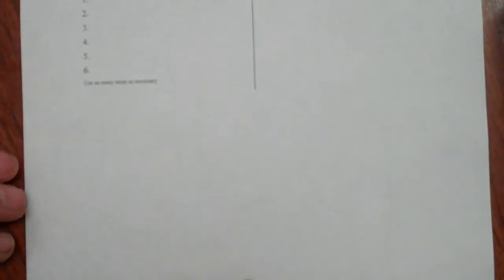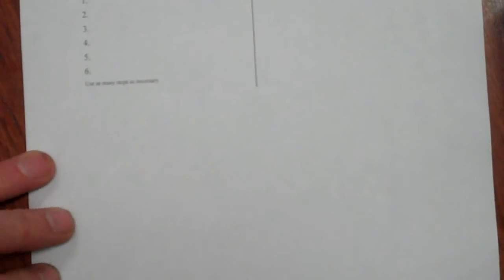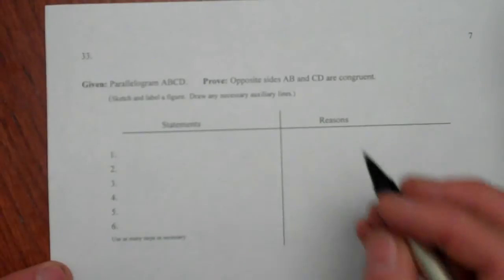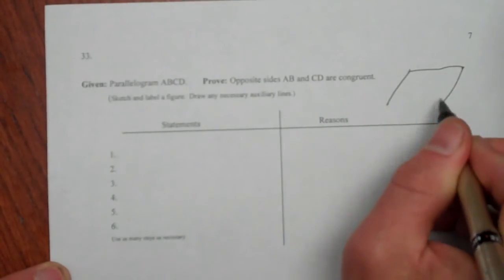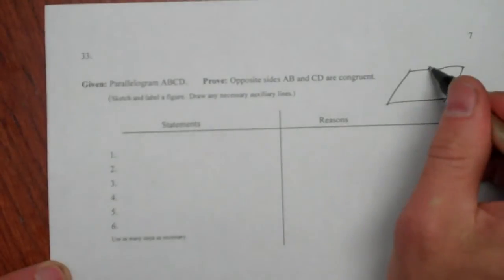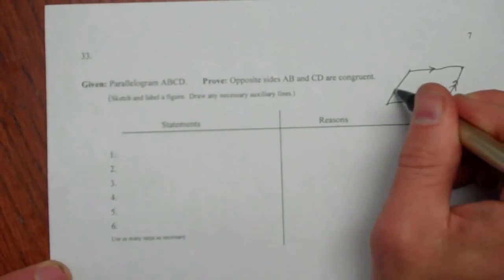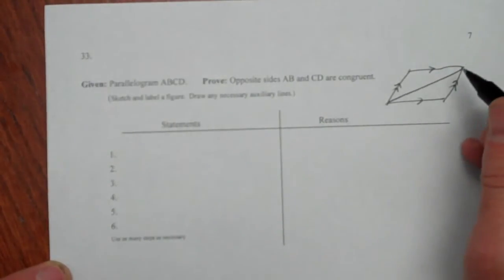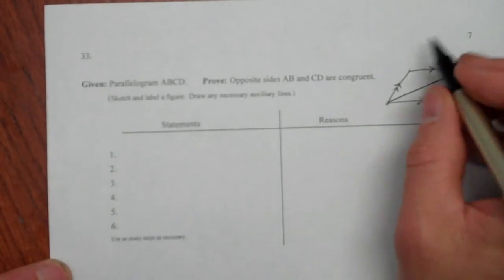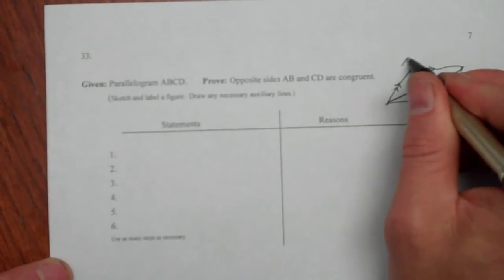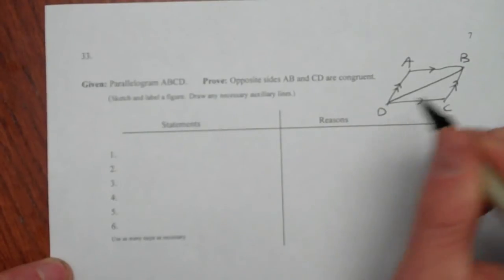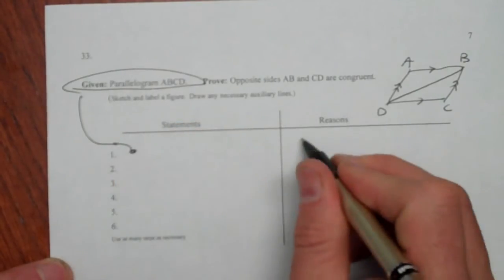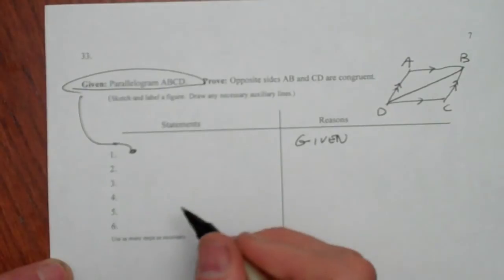Alright, last page. Typical proof. Given parallelogram, prove that opposite sides are congruent. This is just like a summary of stuff we've already done. I'm going to draw a little sketch up here so I can get it all on camera. There's our parallelogram. If these are parallel and these are parallel, prove that the opposite sides are congruent. Really the best way is to draw an auxiliary line like this. And I'm just going to use, let's see, A, B, C, D like this. So I'm just going to take this and put that down right there. That's given. Save myself time writing.